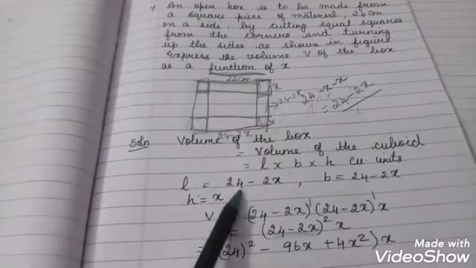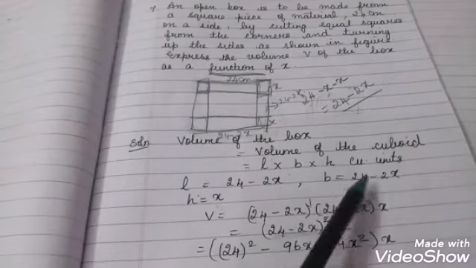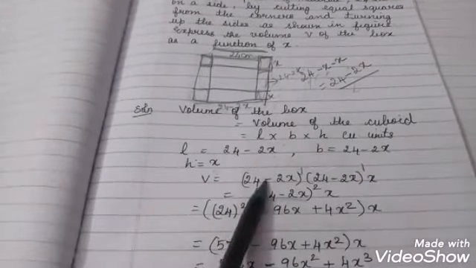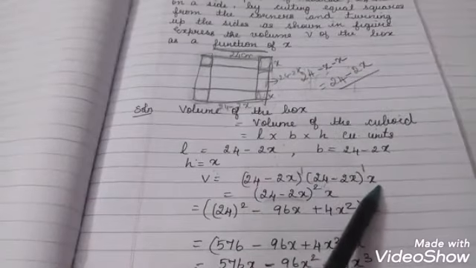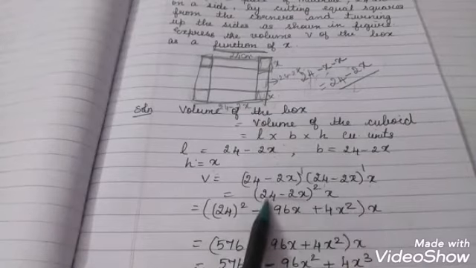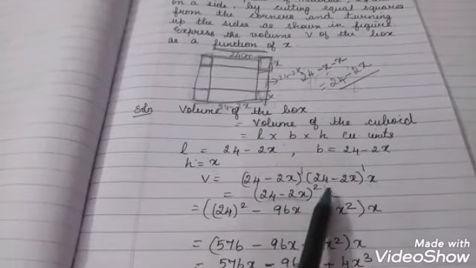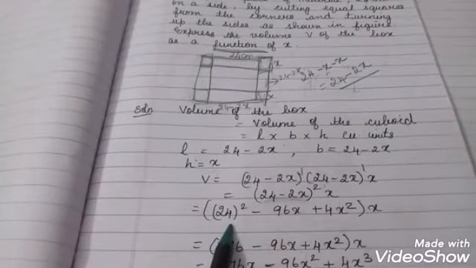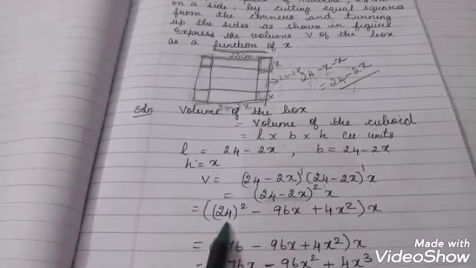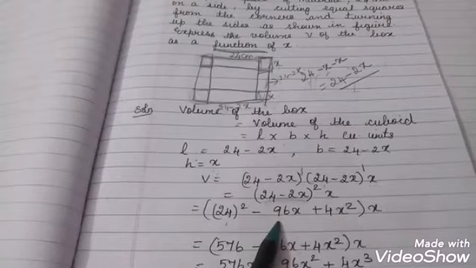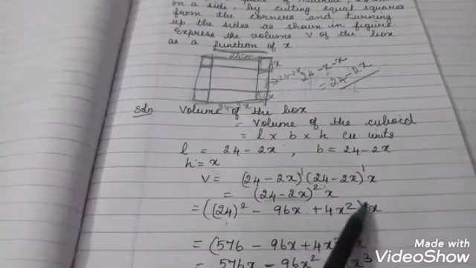So what is length? 24 minus 2x. What's the breadth there? 24 minus 2x. What's the height? Equal to x. Now substitute it. 24 minus 2x into 24 minus 2x into x. So 24 minus 2x into 24 minus 2x becomes what? 24 minus 2x the whole square into x. Now expand it by using the a minus b the whole square formula. What will you have? 24 the whole square minus 2 into 2 into 24, what will you get here? It's nothing but minus 96x plus 4x squared into x.